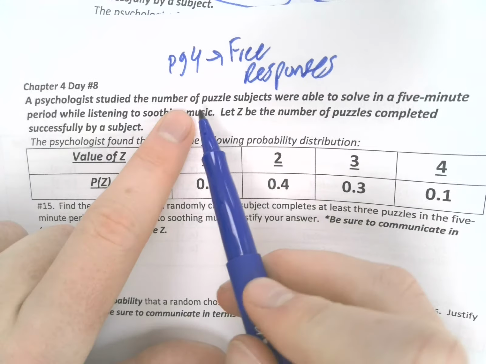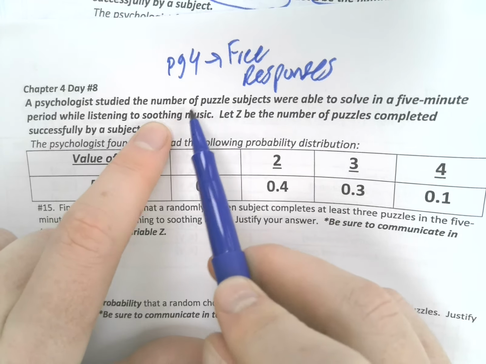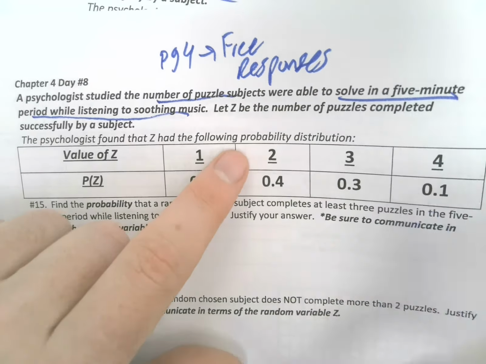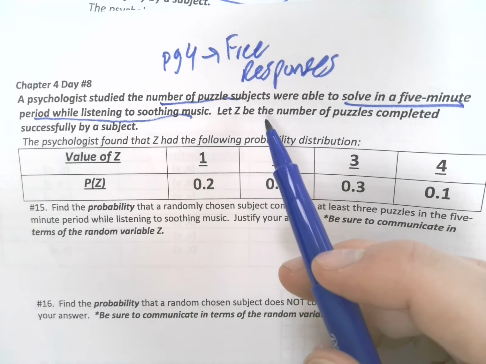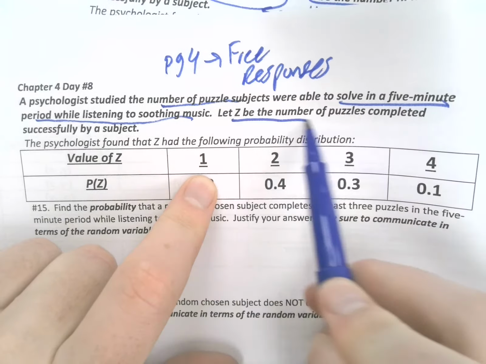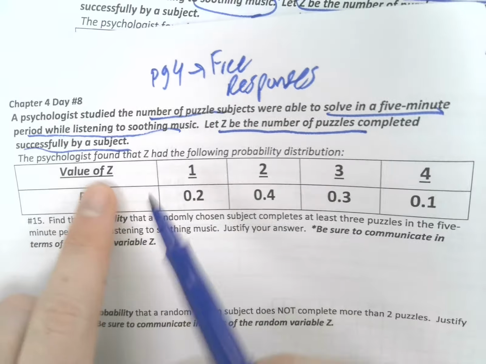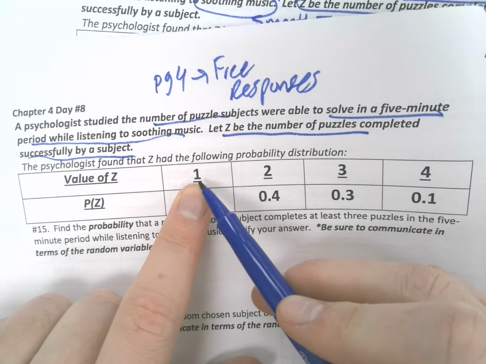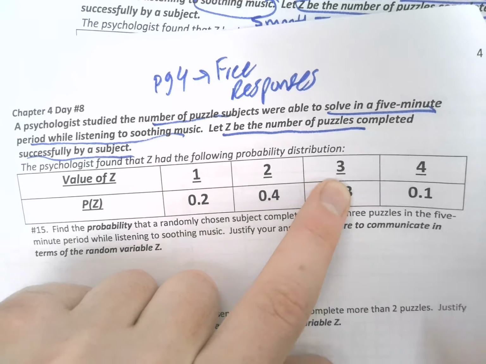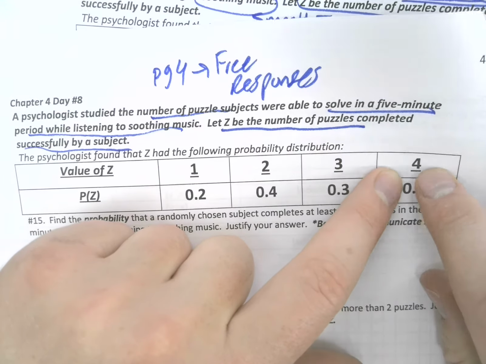So psychologists studied the number of puzzles that a subject was able to solve in a 5-minute period. So in other words, they tested some subjects and said, hey, here are the number of puzzles they were able to solve in 5 minutes. So Z is going to be the number of puzzles they completed in that time period. So the value of Z will be 1 puzzle in 5 minutes, 2 puzzles in 5 minutes. They solved 3 puzzles in 5 minutes. Or they solved, can you imagine this? 4 puzzles in 5 minutes? Oh my goodness, they better be small puzzles.